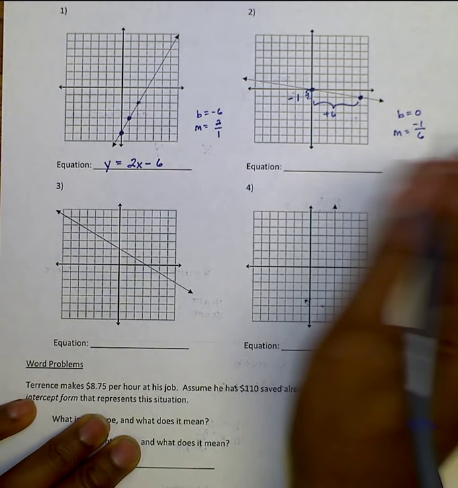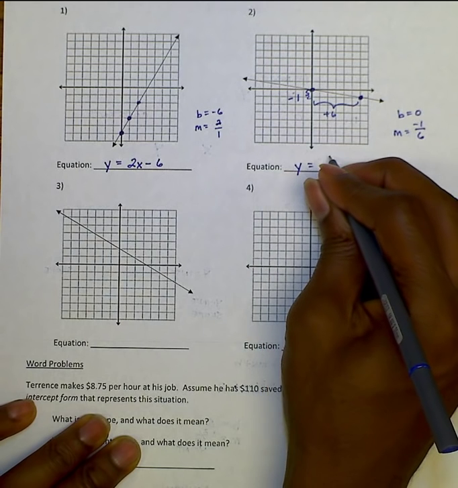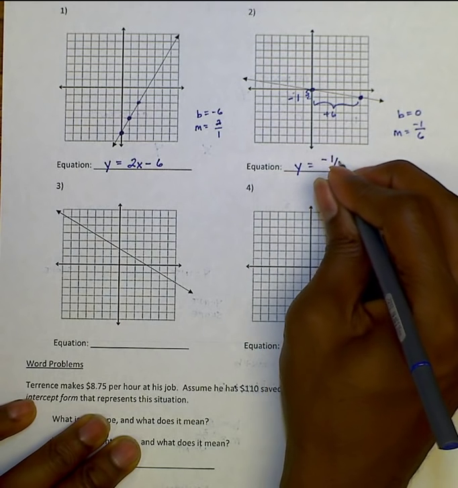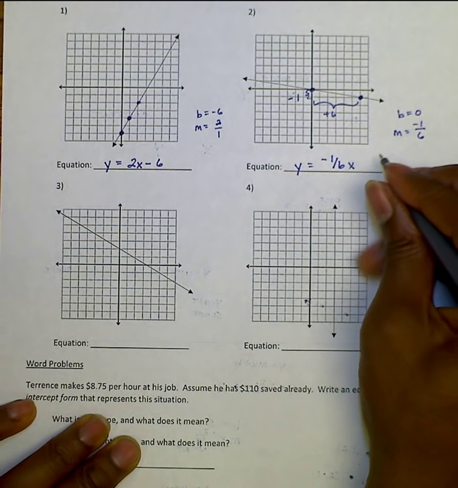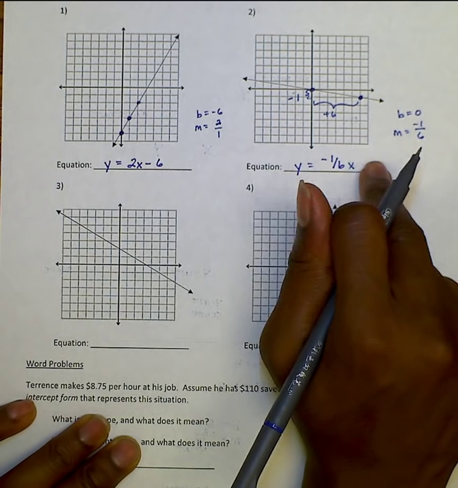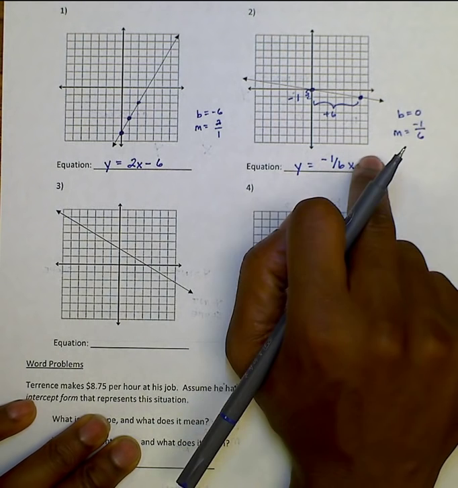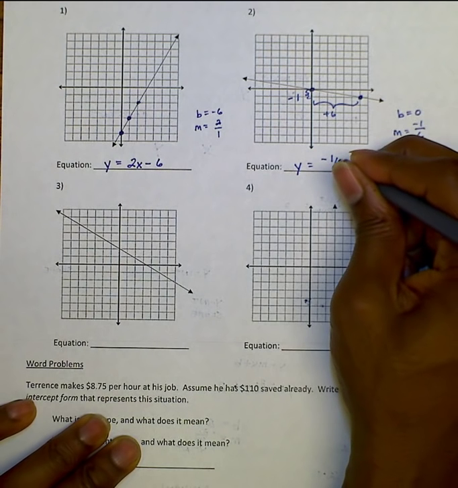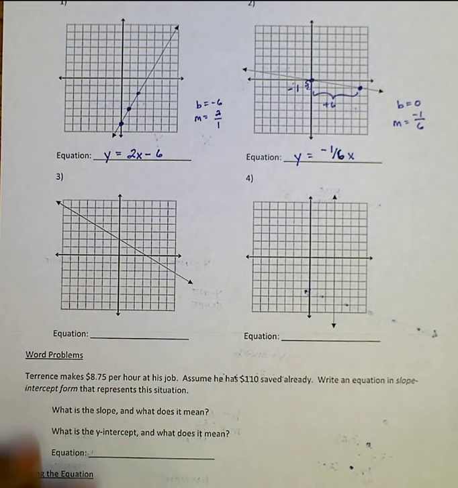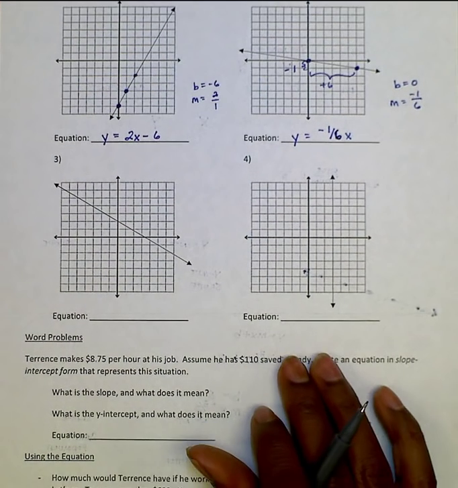And so the equation for my line will be y equals -1/6 x, all in my slope. And I won't write +0. I know that I identify my y-intercept as 0, but I'm not going to say +0. It doesn't make mathematical sense. That's why we don't see +0 when we're looking at equations either. Okay, and that's in slope-intercept form.